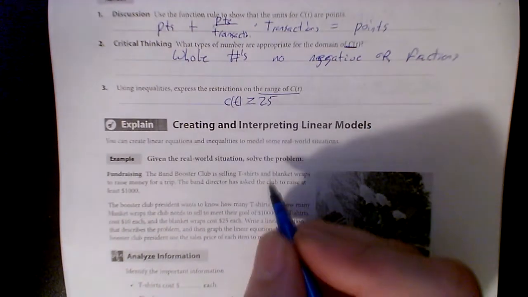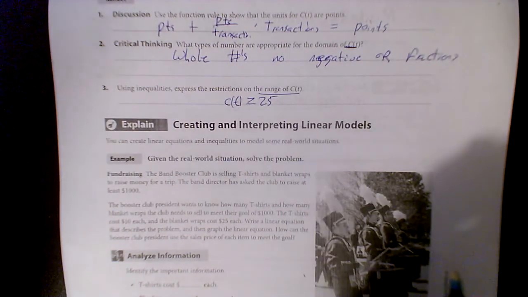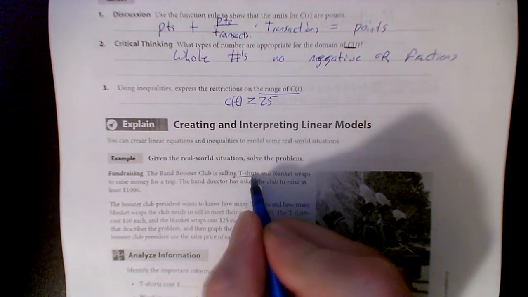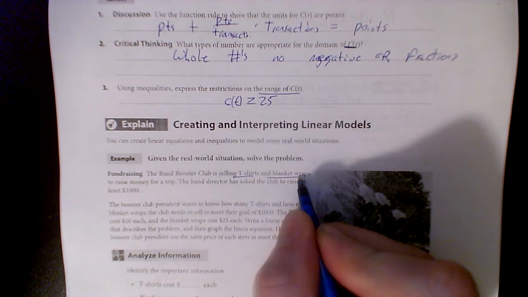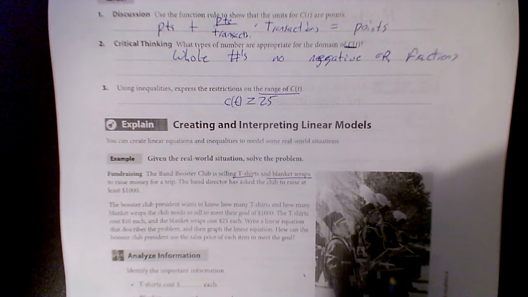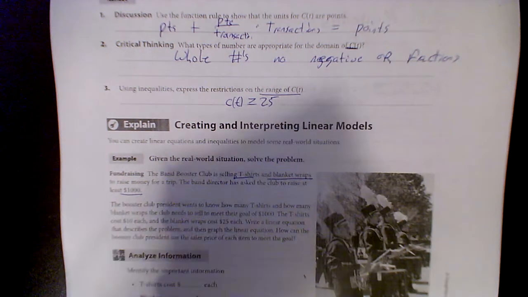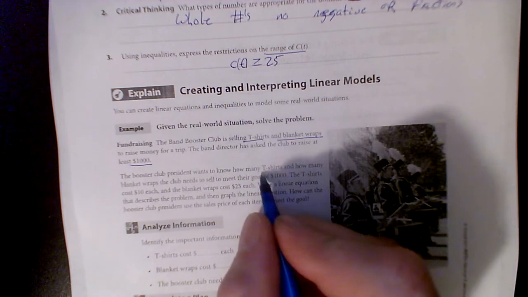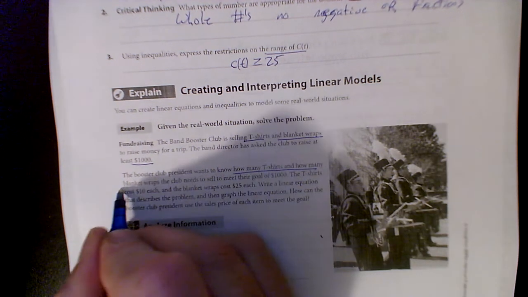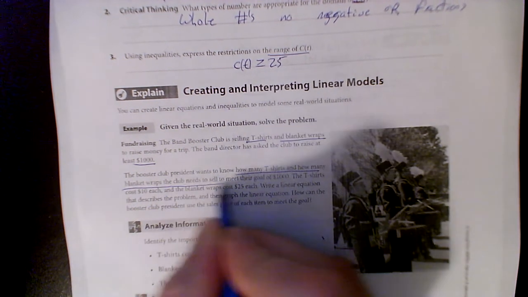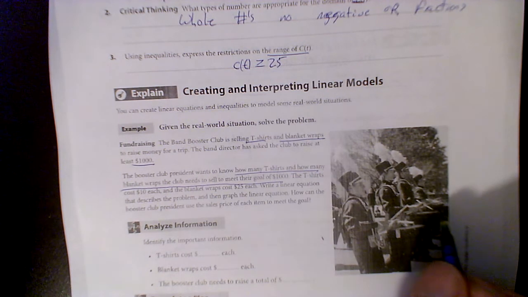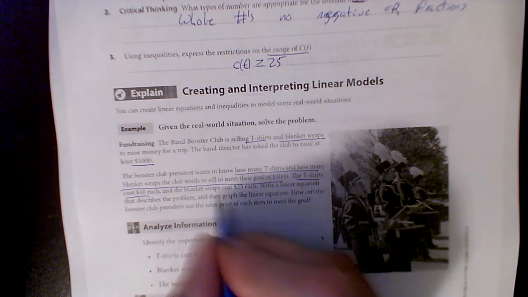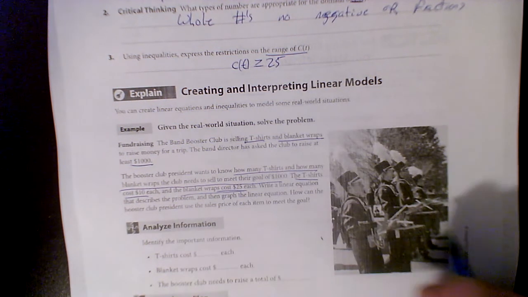This says, given the real world situation, solve the problem. Fundraising. Alright. Band Booster Club is selling t-shirts and blanket wraps to raise money. Band director asks the club to raise at least 1,000. Alright, here we go. Booster president wants to know how many t-shirts and how many blanket wraps the club needs to sell to meet their goal of 1,000. Okay. T-shirts cost 10 each. Blanket wraps cost 25 each.